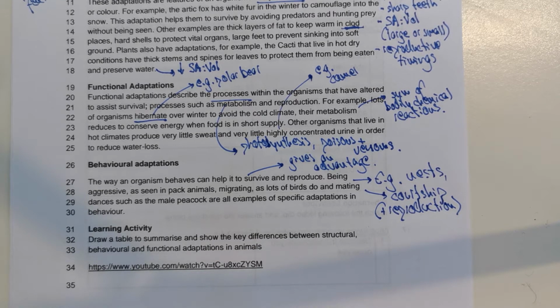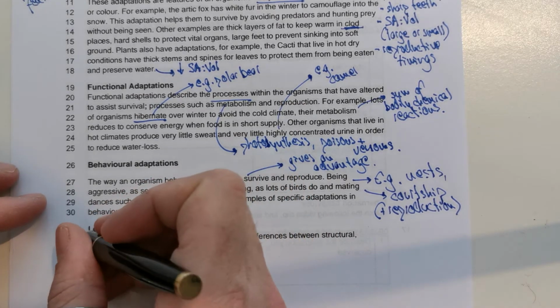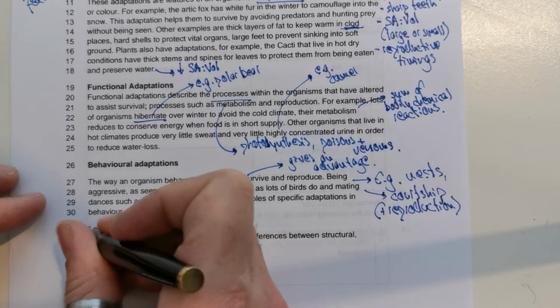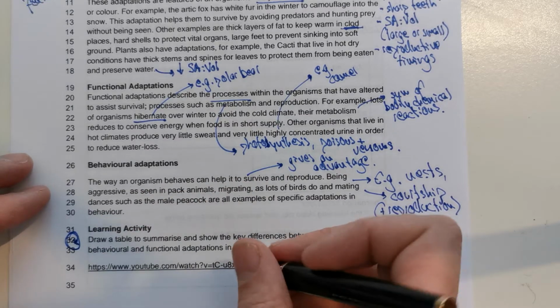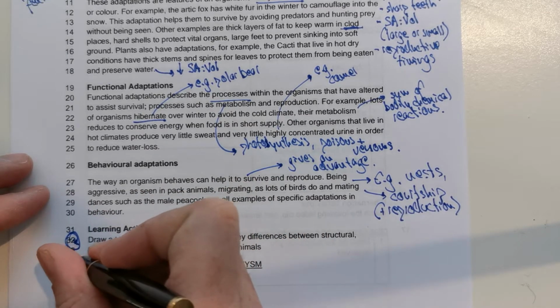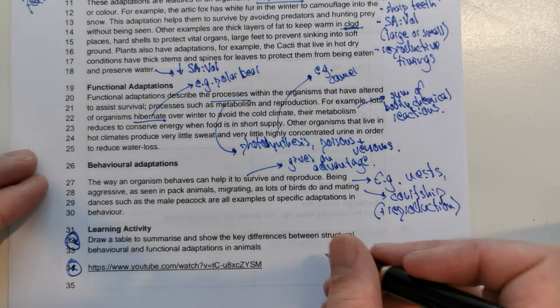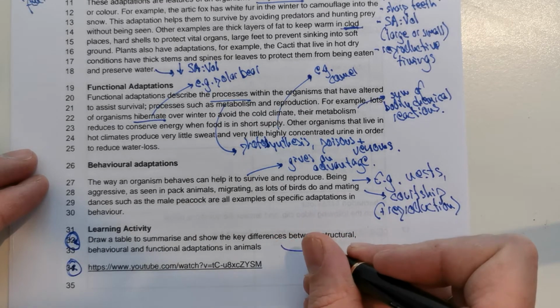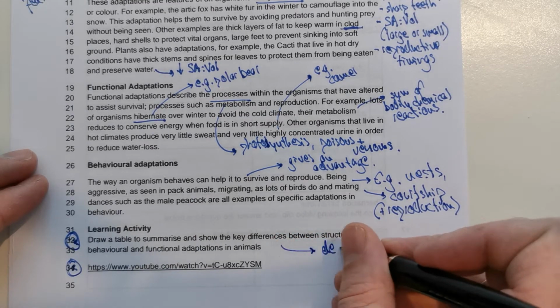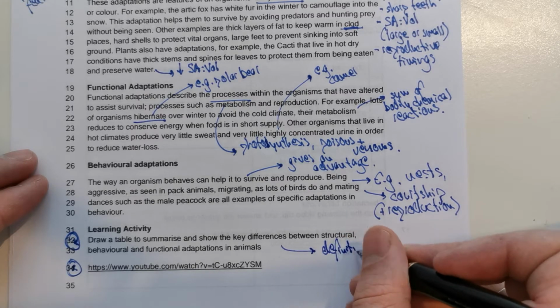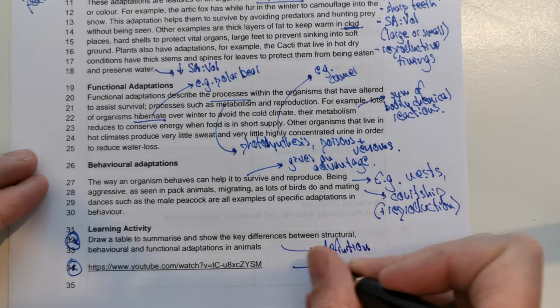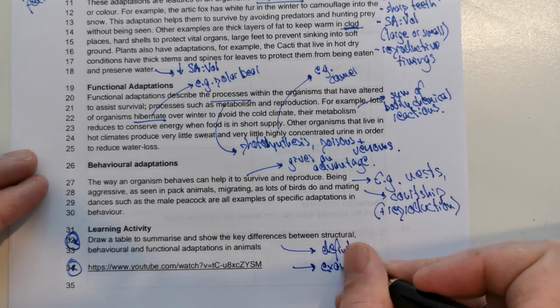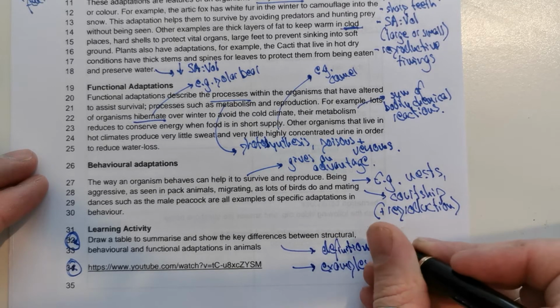Right. Draw a table to summarise and show the key differences between structural, behavioural and functional adaptations in animals. So if you want to next, pause the video and just in your own notes, have a go at doing this yourself. Watch the below video first, and when you've got a bit of space, you want a definition for each and examples of each in a table.